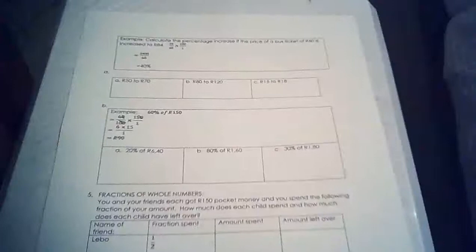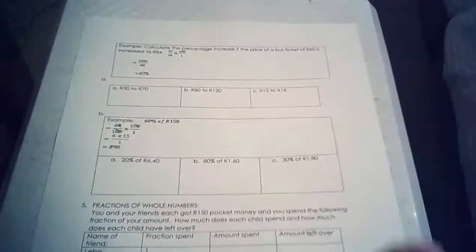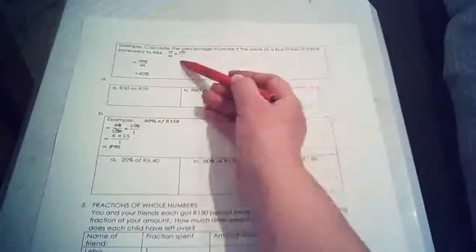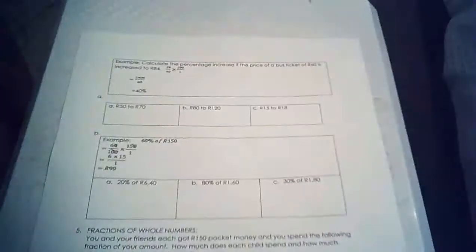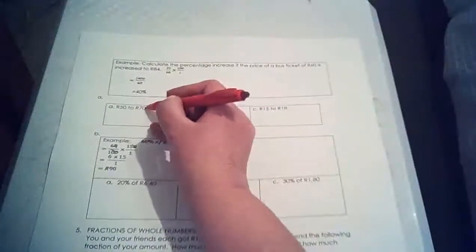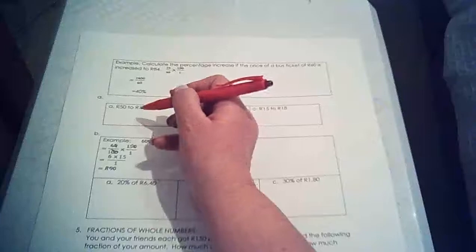All right, now the next thing, guys, percentage increase. Okay, so they are asking me, calculate the percentage increase if the price of a bus ticket goes from 50 Rand to 70 Rand. Remember I said to you, you go to Clicks and you buy your mama a box of chocolates. Before COVID, 50 Rand. Now, 70 Rand, because things have become so expensive. You want to know how much percentage did it go up by. So let's have a look.